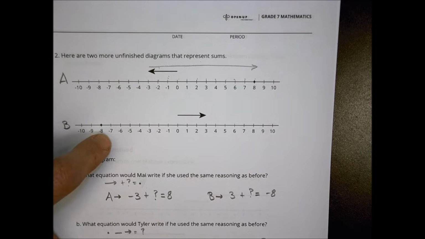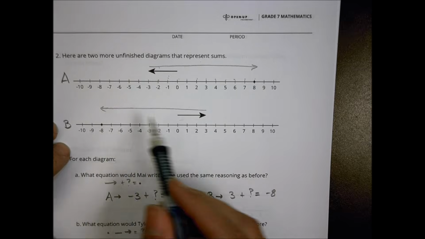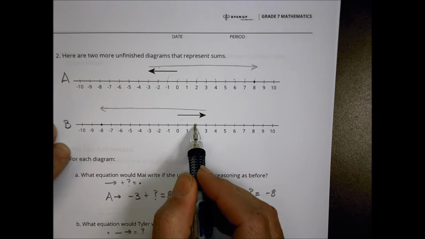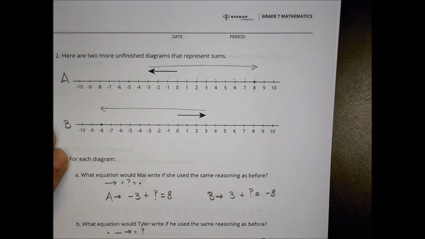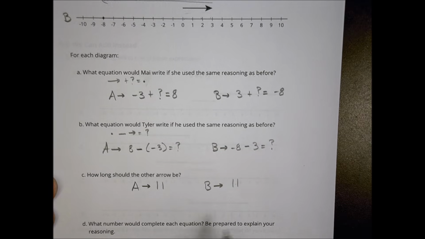For B, if I'm thinking about being at positive 3 and then having to move all the way down to here, how many units is that? Well, 1, 2, 3, 4, 5, 6, 7, 8, 9, 10, 11. So again, that arrow is going to be 11 units long for B as well. So what number would complete each equation? For A, the number that's going to complete that equation is 11 with an arrow to the right, because it's positive. Whereas for B, it's actually a negative 11, with an arrow to the left.